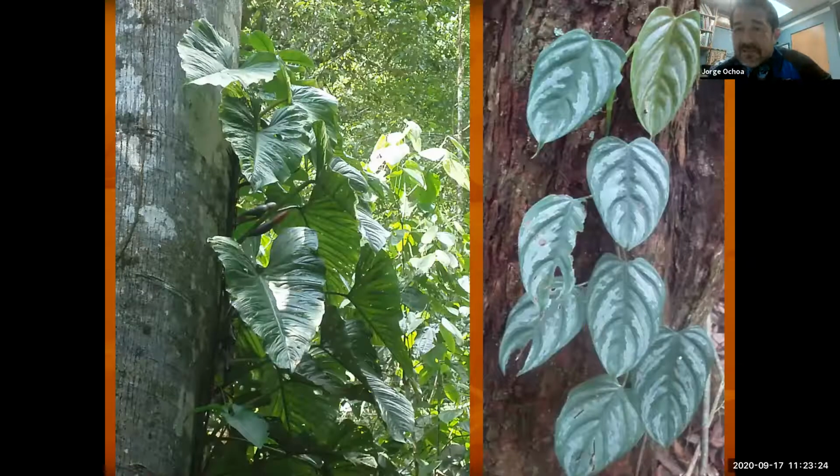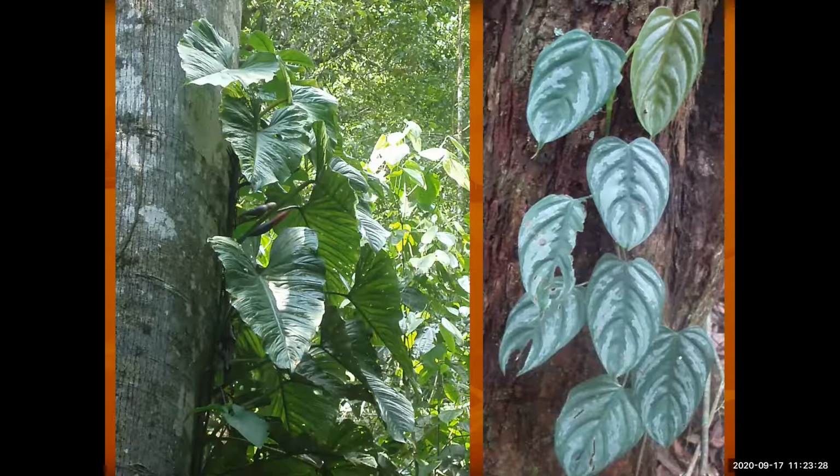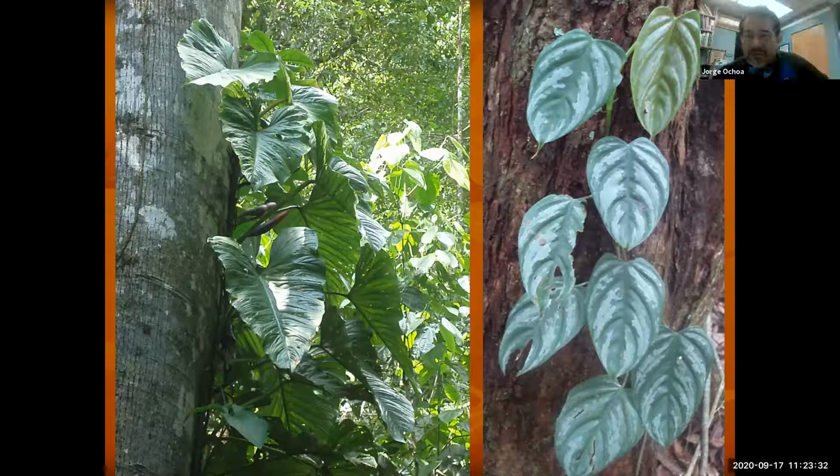And that is another very important thing to point out with this family, that just like I pointed out with the creeping fig, the philodendrons or members of this family, aroids, may exhibit those two types of leaves, the juvenile versus the adult. So on the right side, we have a heart-shaped leaf type philodendron.